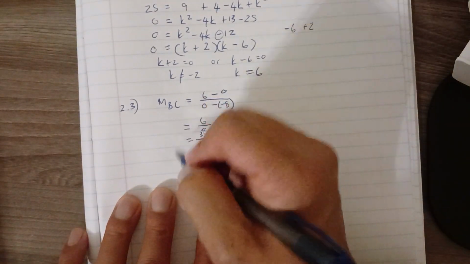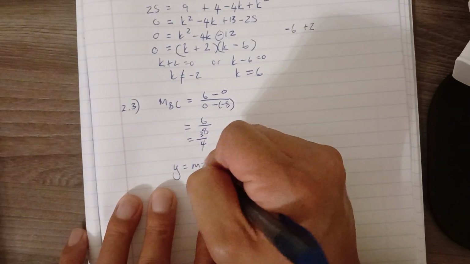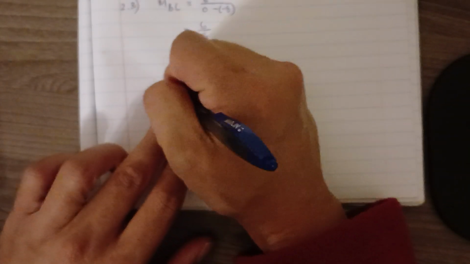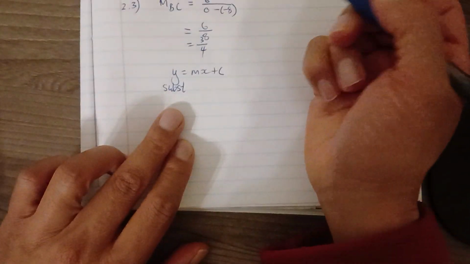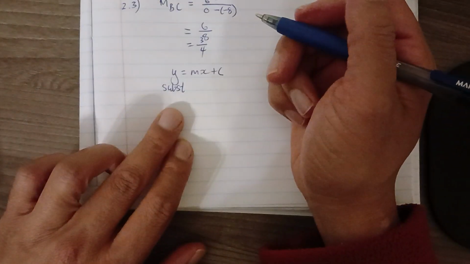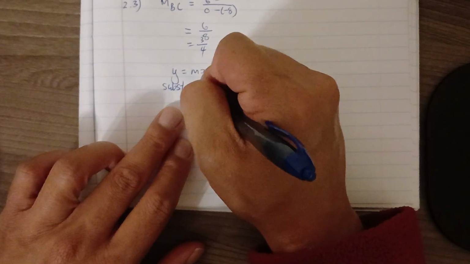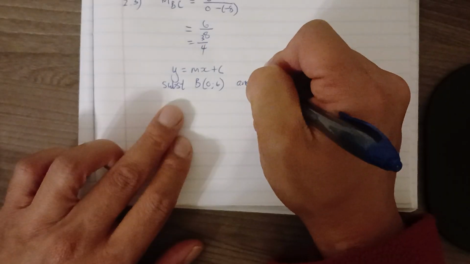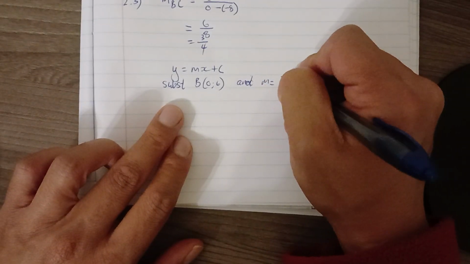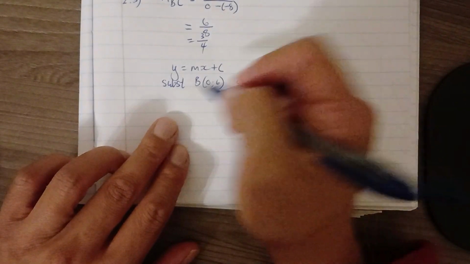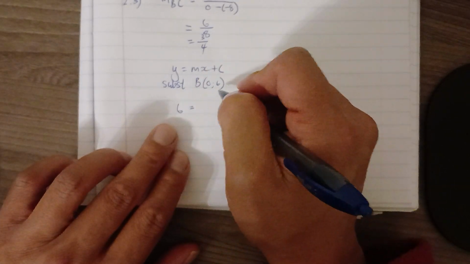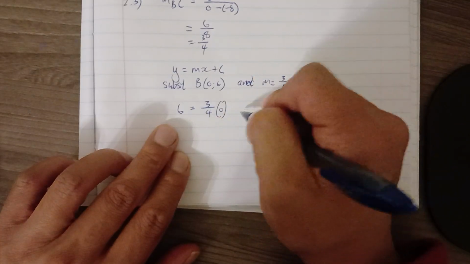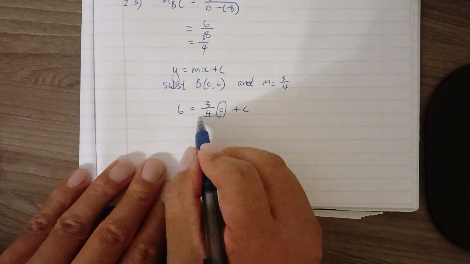Now coming to my straight line formula, let's substitute B (0, 6) and our gradient of 3 over 4. So y will be 6, the gradient is 3 over 4, x is 0, plus c. So that falls away.